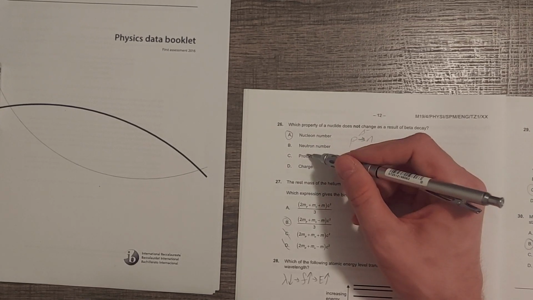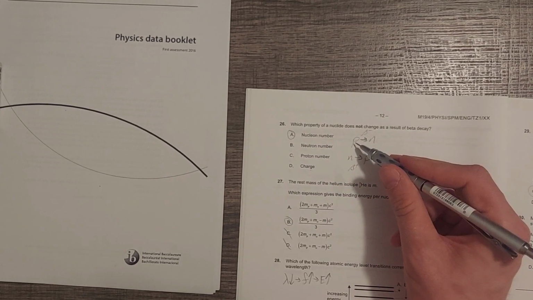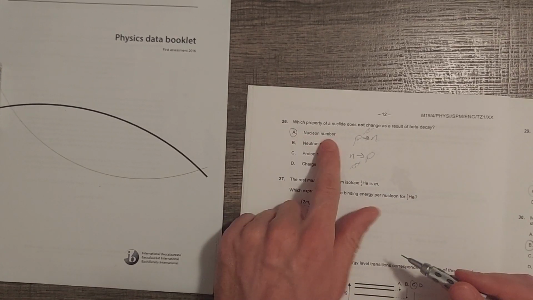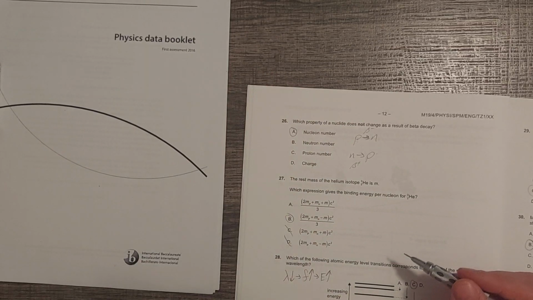So the proton number and neutron number don't stay the same. The charge doesn't stay the same, because the protons are charged and neutrons are not charged. But the nucleon number does stay the same, because these are both nucleons. So it's A.